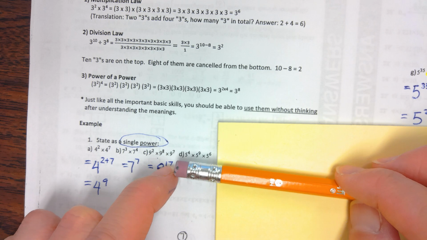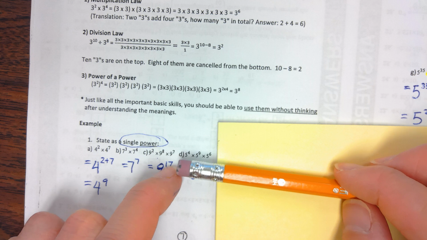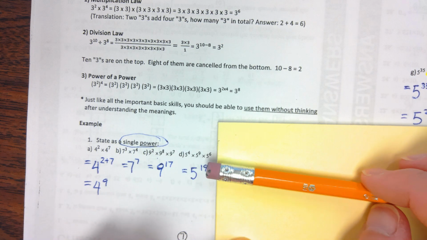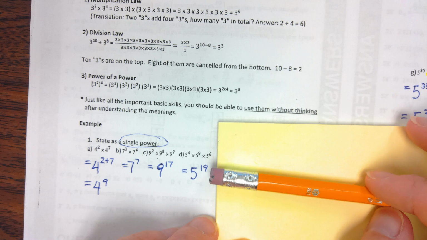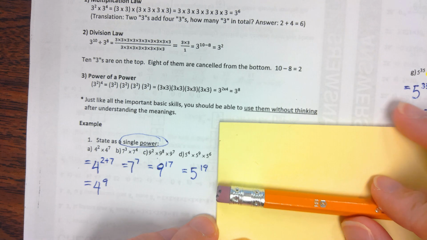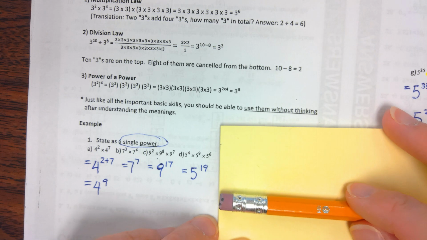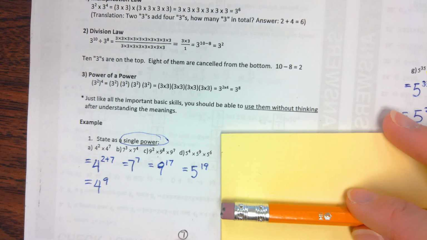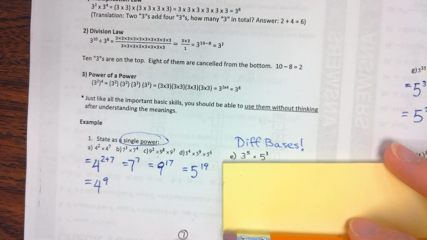Teamwork. All right, so Edward then, can you help me with D? 5 to the 19. Good. So Felix, what about E? Okay, why? Right, that's right. It's a different base.